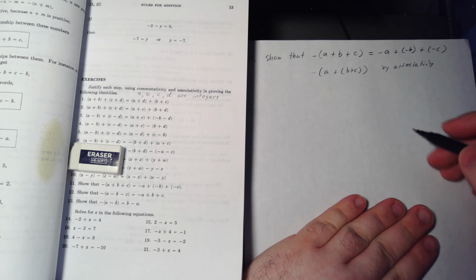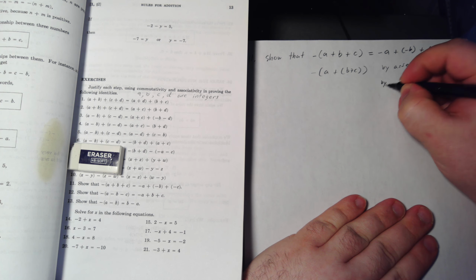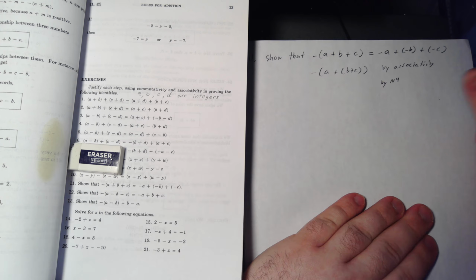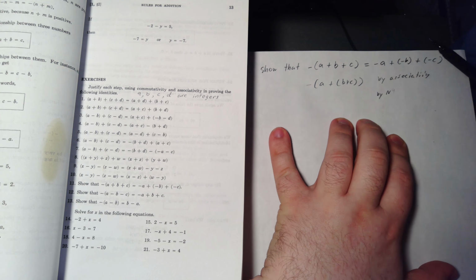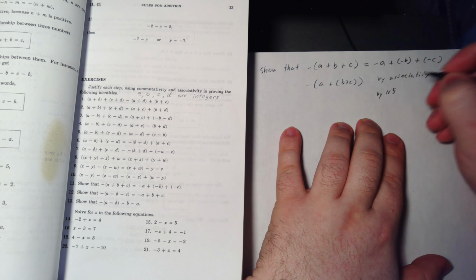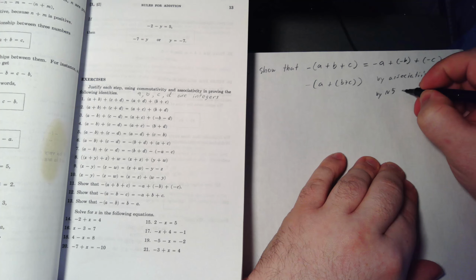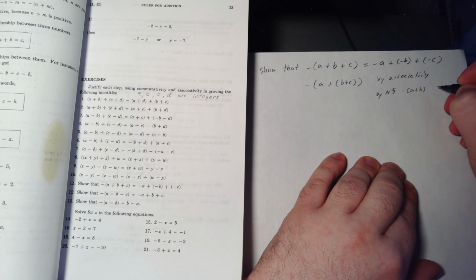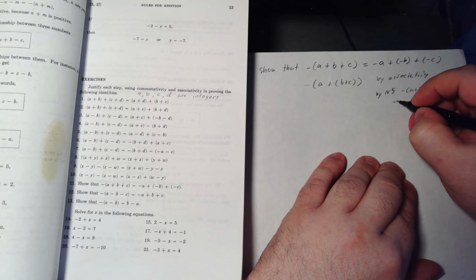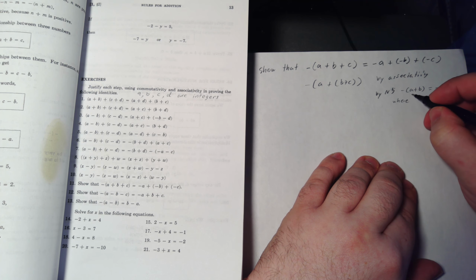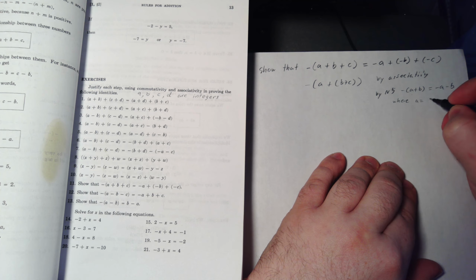And then what we can do is by N5, minus a plus b is equal to minus a minus b. Okay, and this is where our a in this circumstance is equal to a, and this b in this circumstance is equal to b plus c.